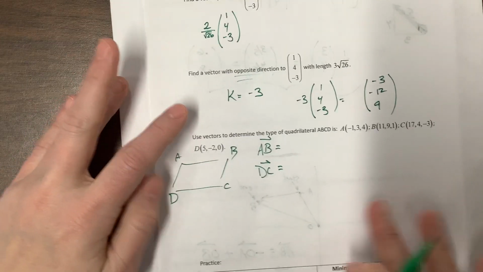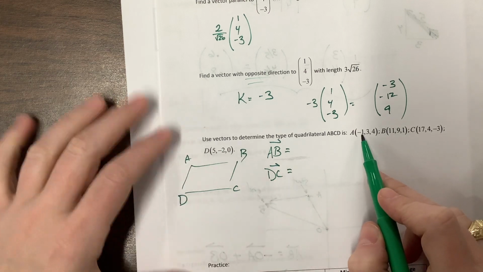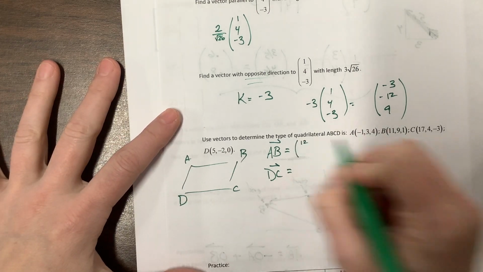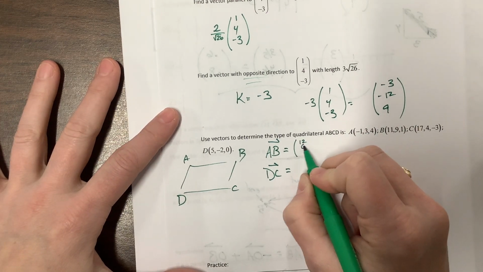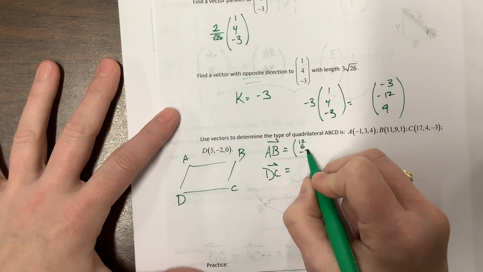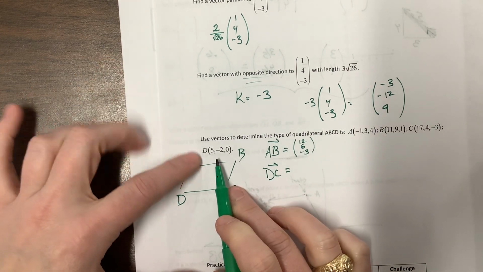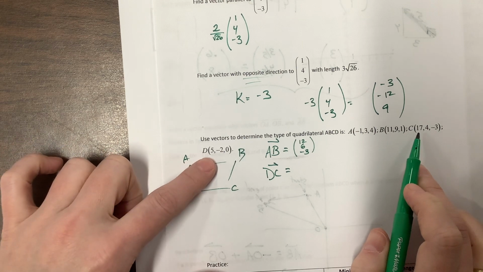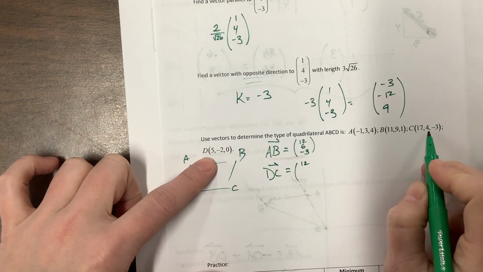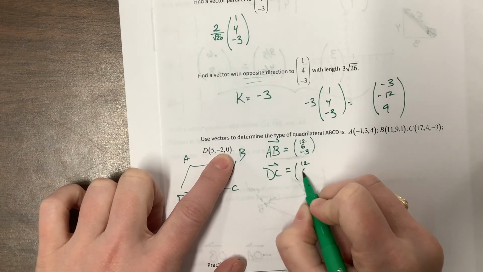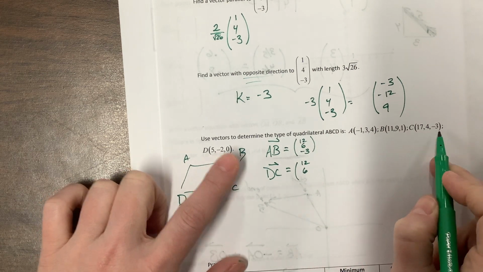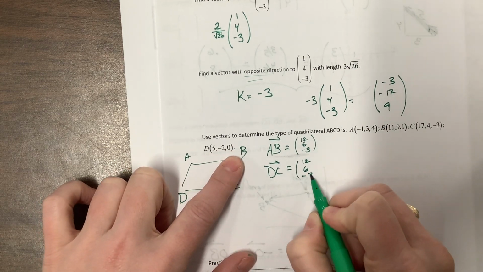Okay, so vector AB, I want to do 11 minus a negative 1 is 12. 9 minus 3 is 6. 1 minus 4 is negative 3. And then I want CD, so 17 minus 5 is 12. 4 minus a negative 2 is 6. This is promising already. Negative 3 minus 0 is negative 3.